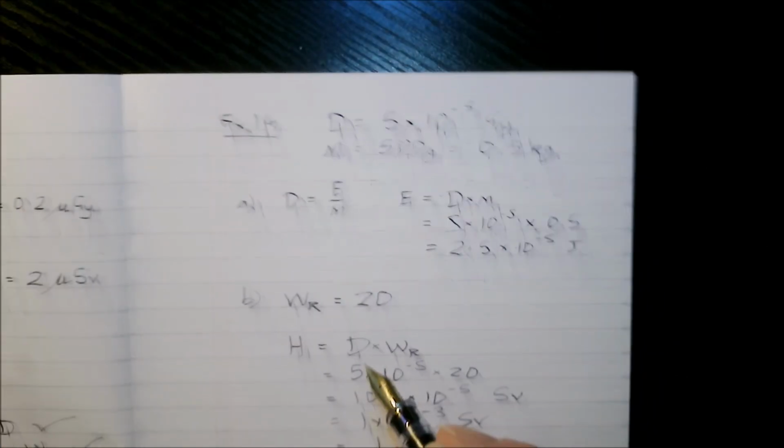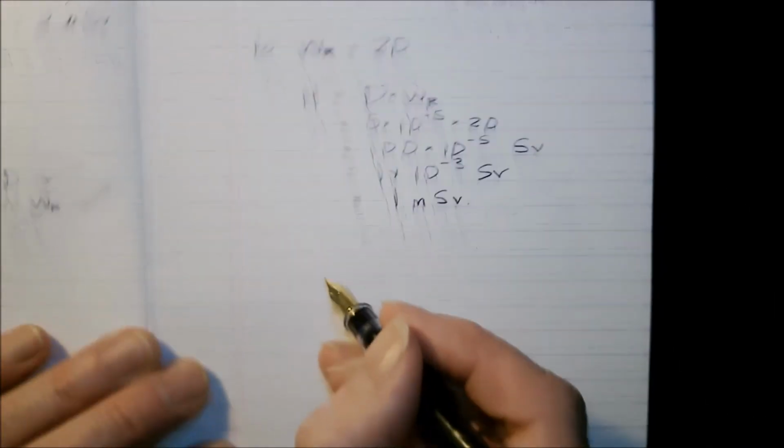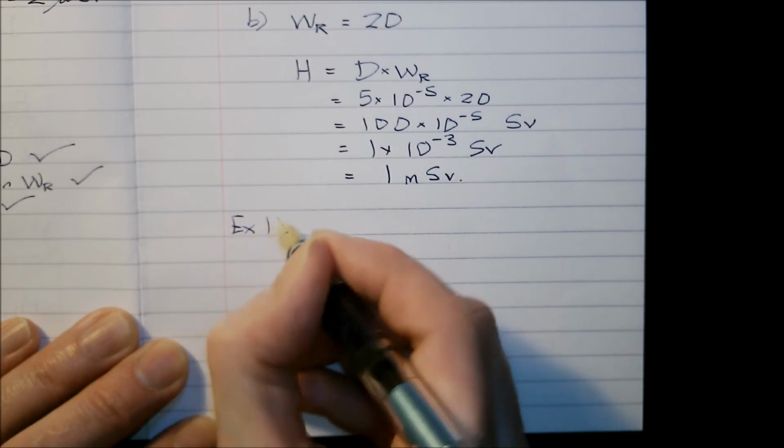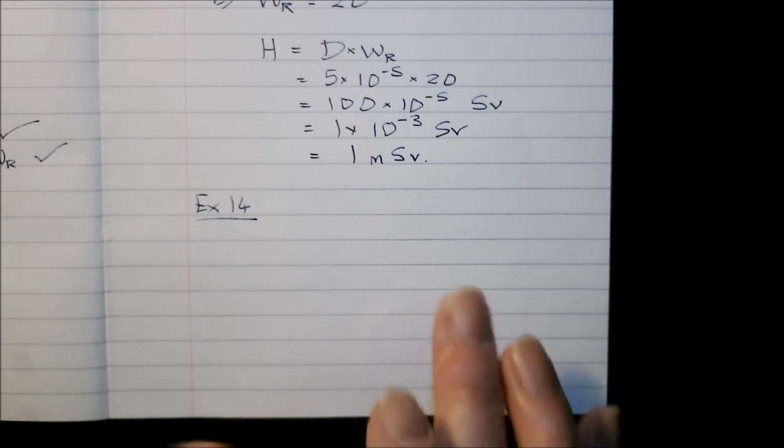Right, that's example 13. I numbered that one wrongly. Now we're on to example 14.